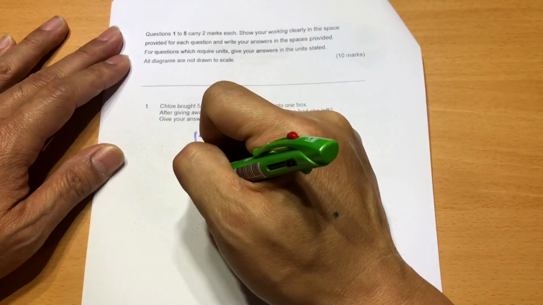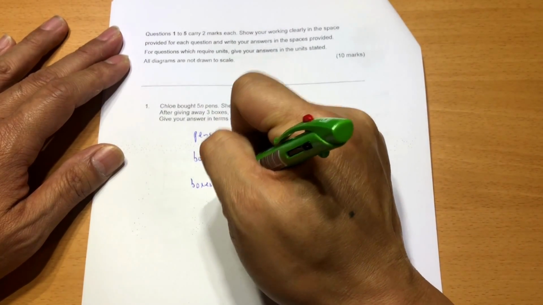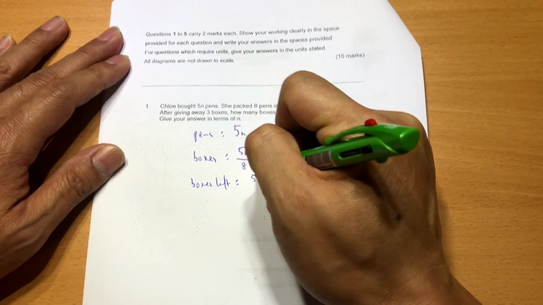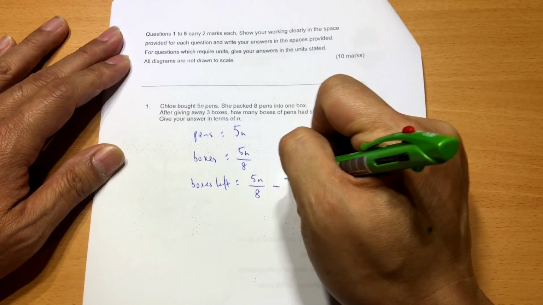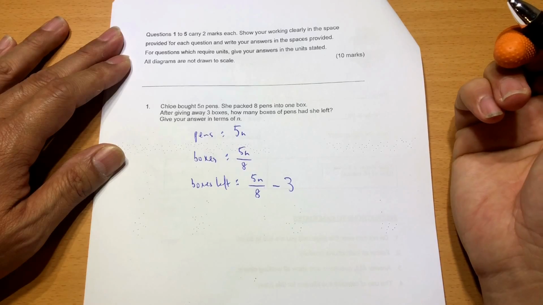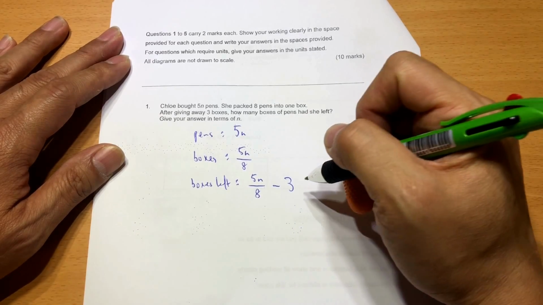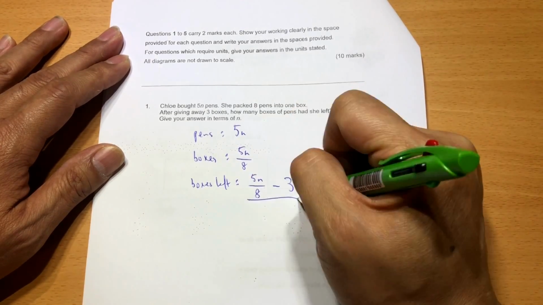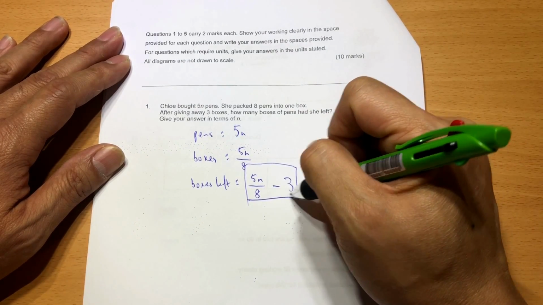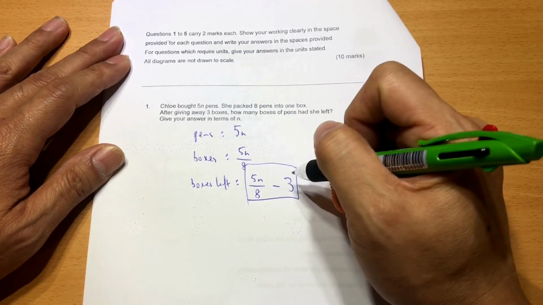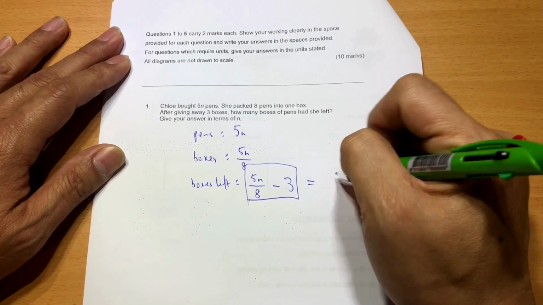All right, so boxes left is simply 5N divided by 8. That's how many boxes she has, minus 3. All right, and that's the answer there. So we can leave it as that answer right there, or we could possibly also change this into a single fraction. How do we do that?